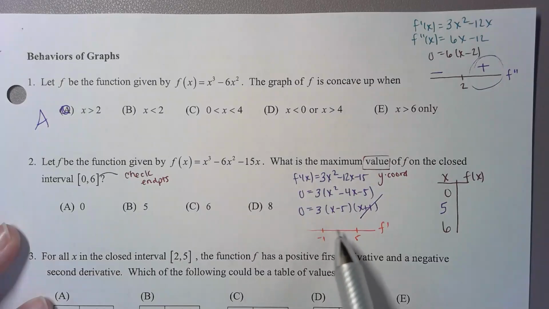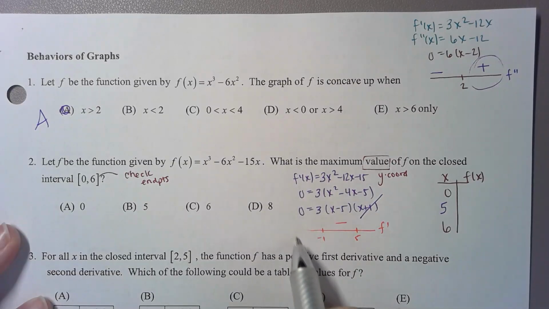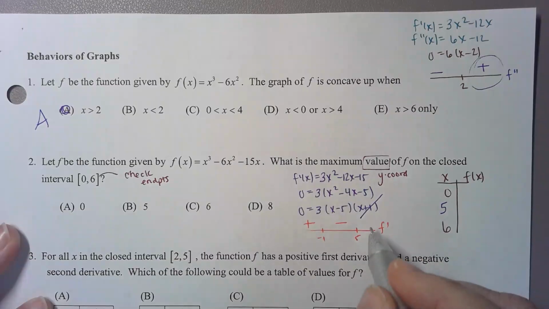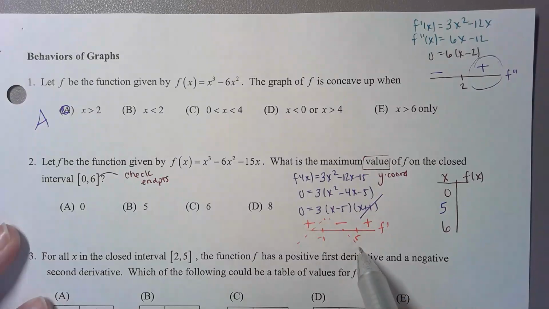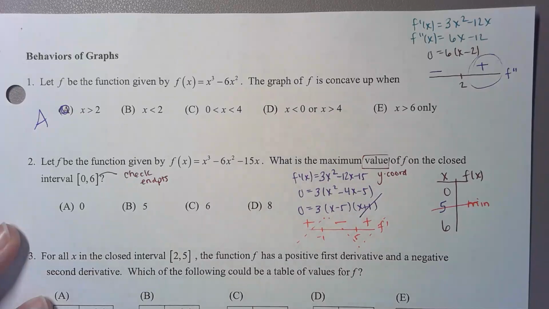But if I plug in a 0 into my first derivative, that's positive, negative, positive, that's a negative. If I plug in a negative 2, positive, negative, negative. If I plug in like a 6, positive, positive, positive. So that means I have a maximum at negative 1 and a minimum at 5. So I kind of like that I did that, because now I know, well, the answer is not going to be a 5.